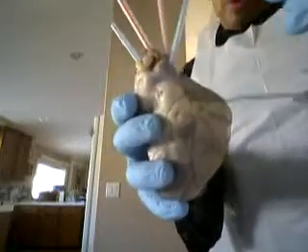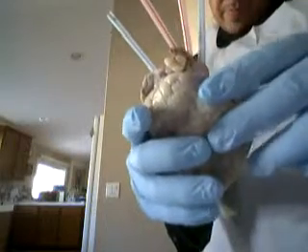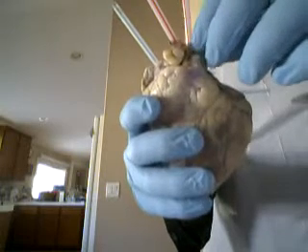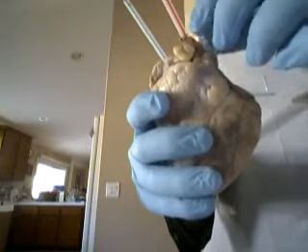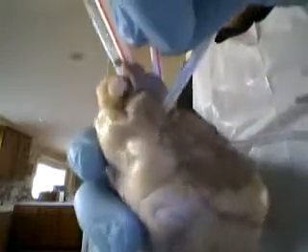Okay, the aorta. This right here, this is the aorta.